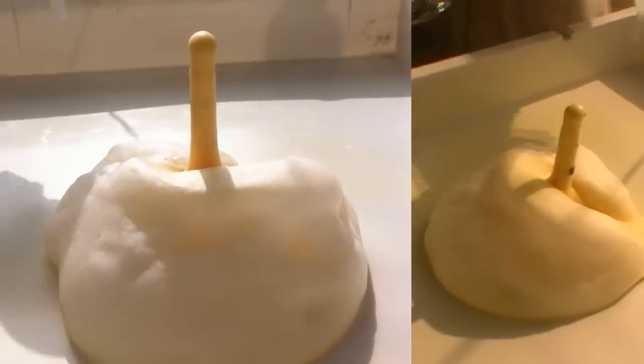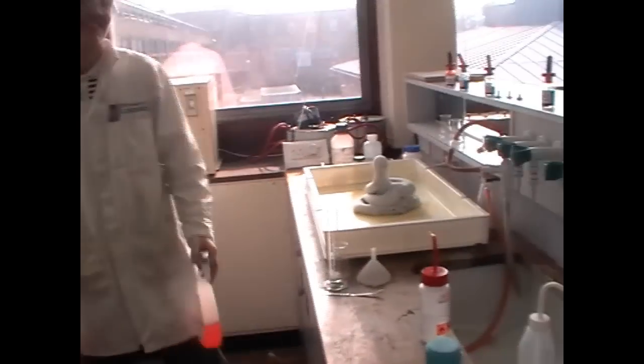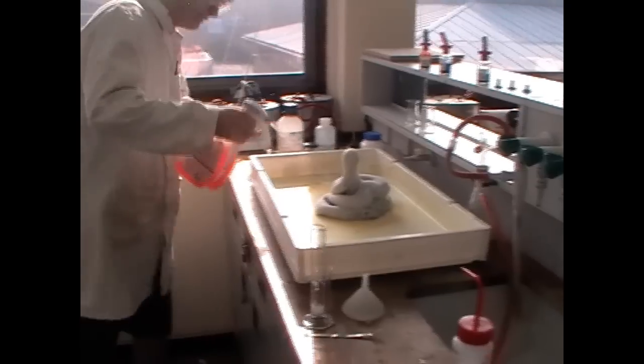Well, there's an experiment you can do in your lab or your kitchen. You know, and don't forget your lab etiquette. You've got to do some cleaning up afterwards.